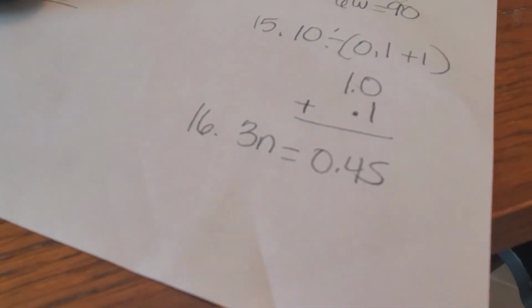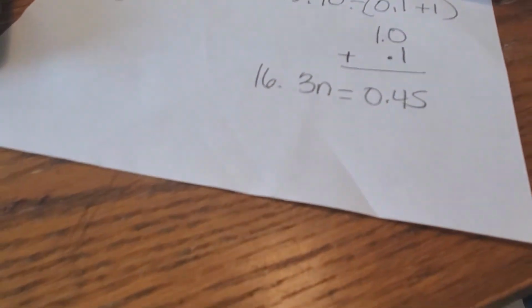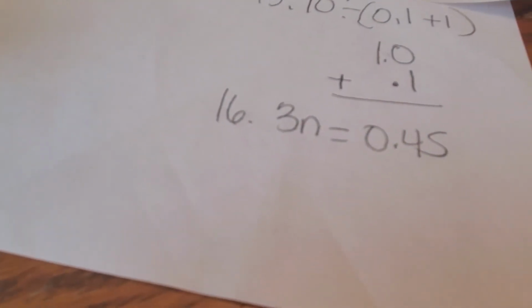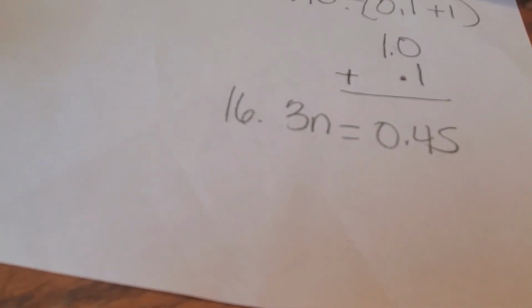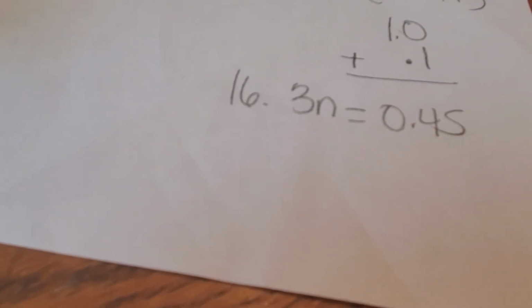16, you are solving. What's the opposite of multiplication? Division is correct. So you're dividing both sides by 3. 17 through 20, you've been doing that for several years now. That's just fraction work. 1 addition, 1 subtraction, 1 multiplication, and 1 division.